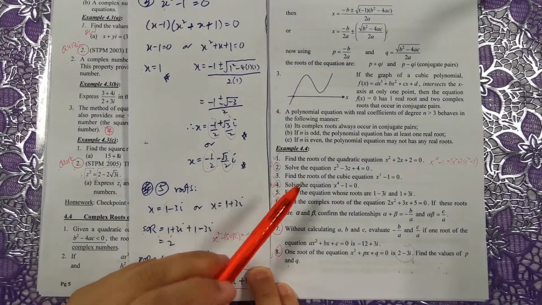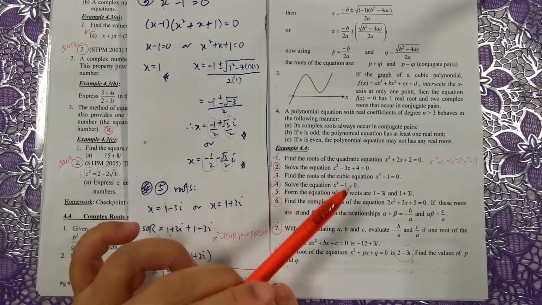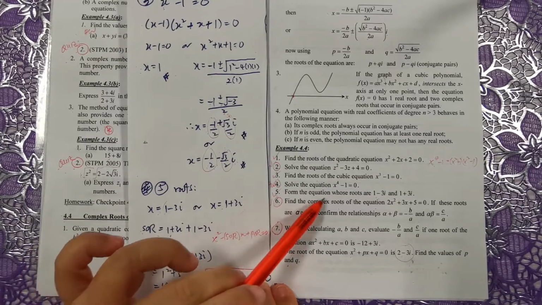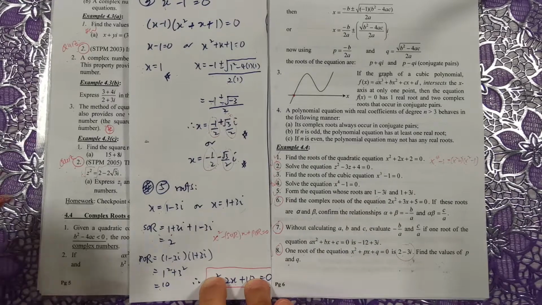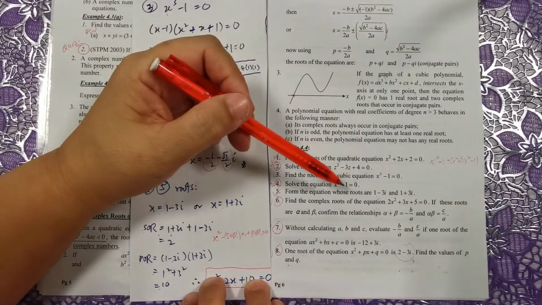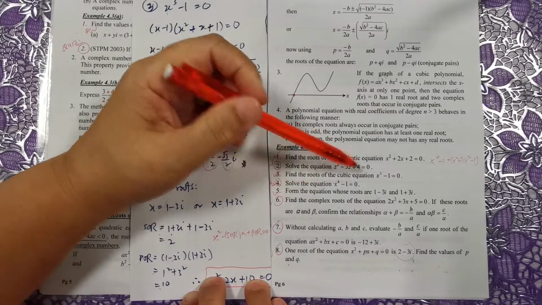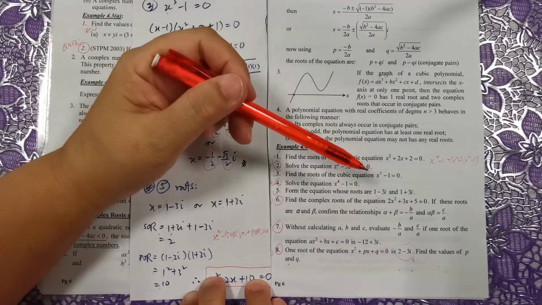Okay, next. Number 5. Just now we found the roots of the equation. Now they give you the other way around. Form the equation whose roots are 1 minus 3i and 1 plus 3i. So in this question they give you the roots and they want you to form the equation. You see, these are the conjugate pair, 1 minus 3i, 1 plus 3i.